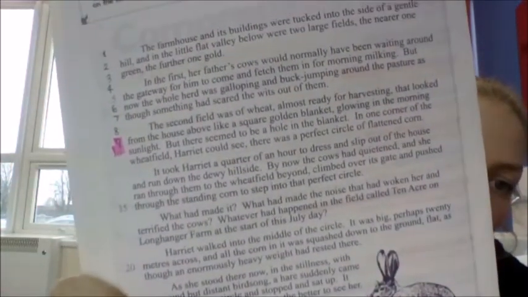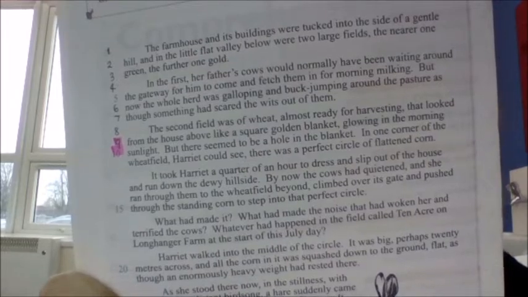So I've got my highlighters. You might have a colouring pen that you could use, or a pencil. I'm going to use my highlighter and go down to line 9 and line 10. So I've marked on my book lines 9 and 10. I've also got some quotes that I need to pick out for those lines.